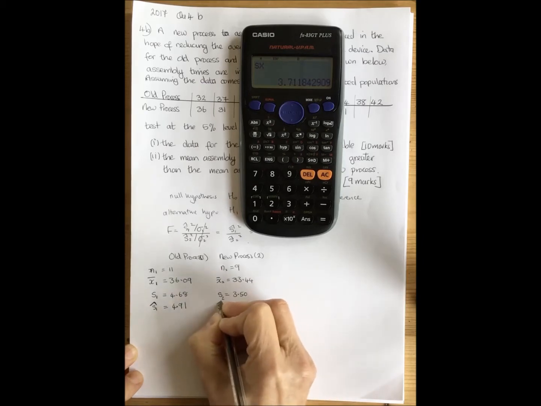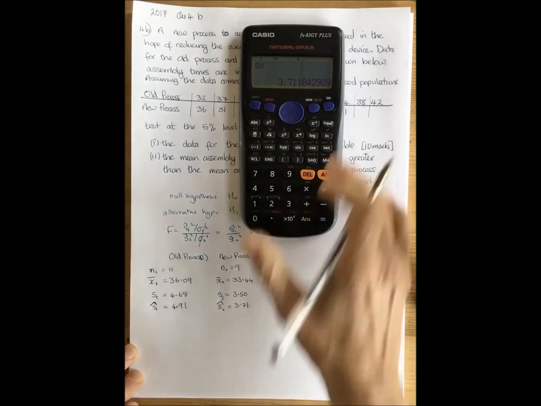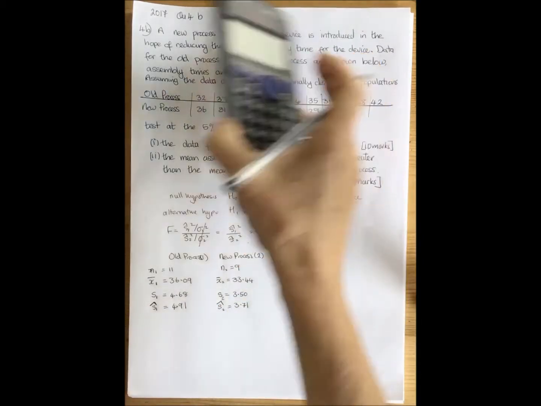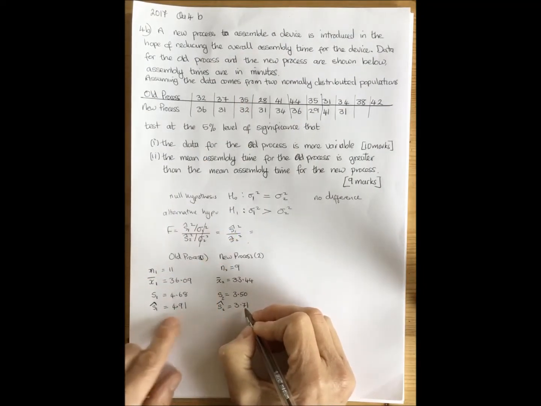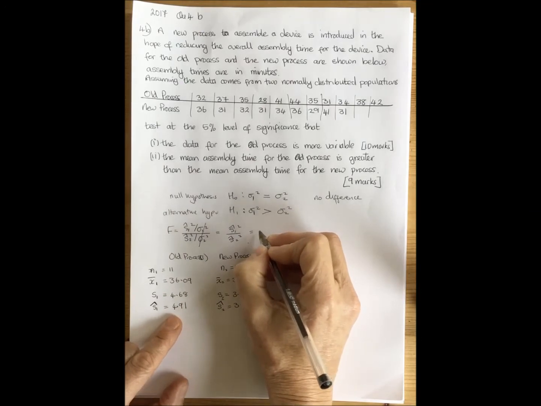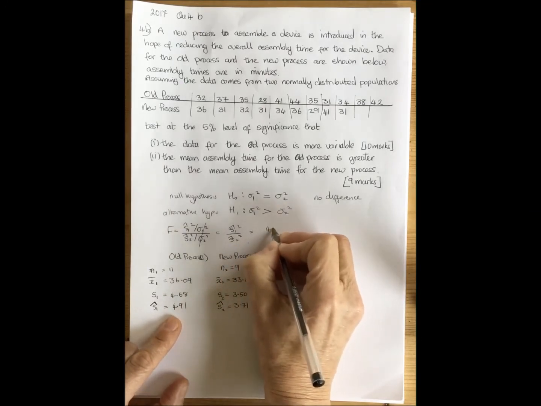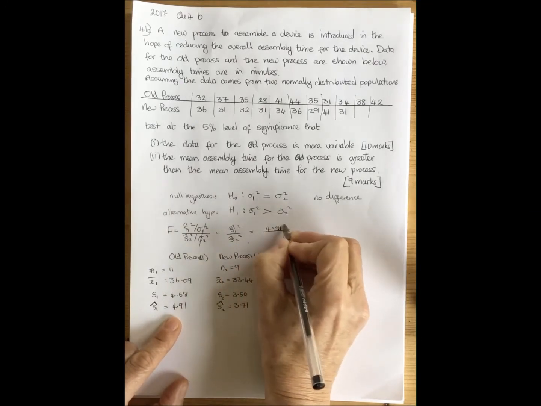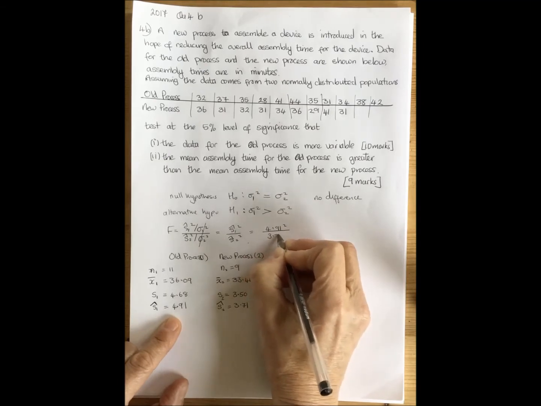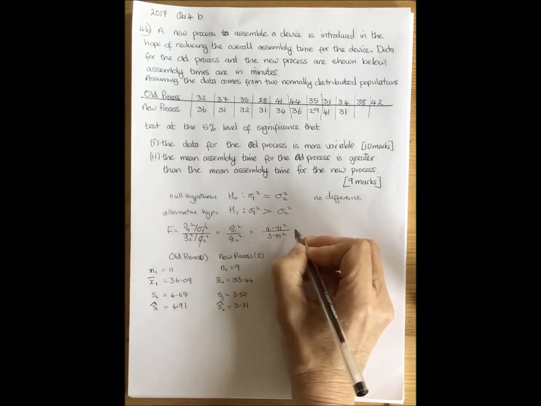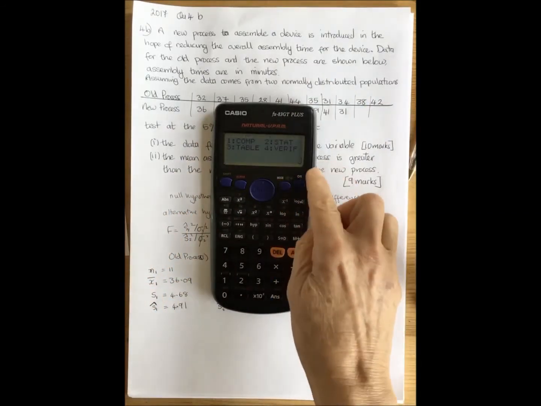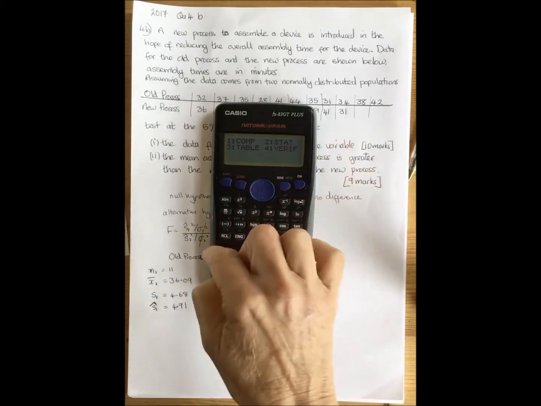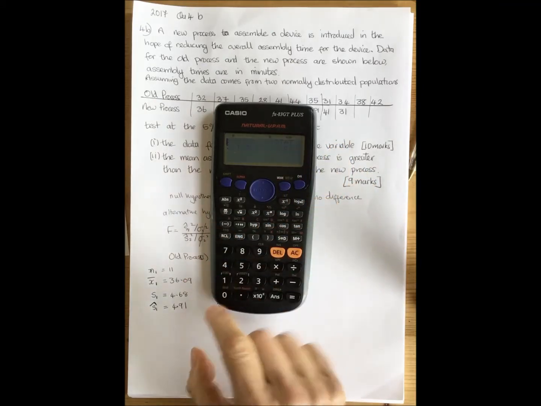So again, this is S hat, a slightly larger one. Right, so all we do now is put these values into this formula, so it's S1 hat squared, which is going to be 4.91 squared over 3.71 squared, and see what that gives us. Now to get out of the stat mode, press mode setup, and go back and do 1 for compute.